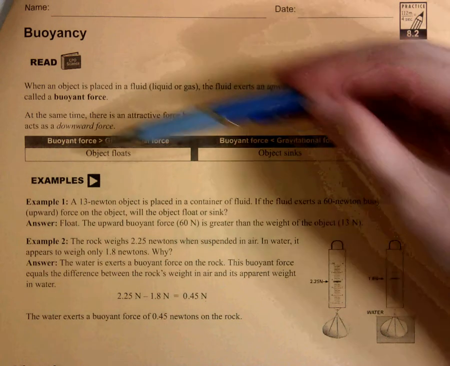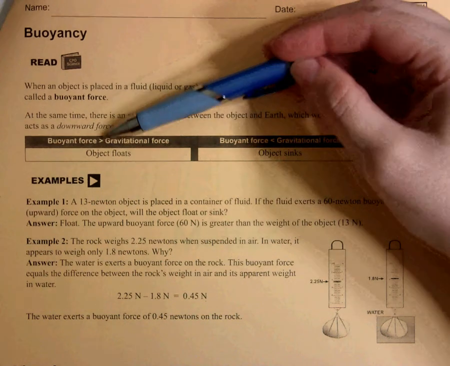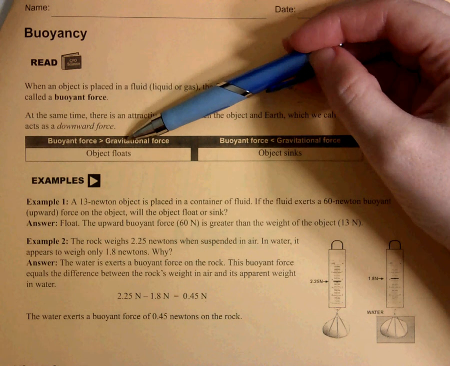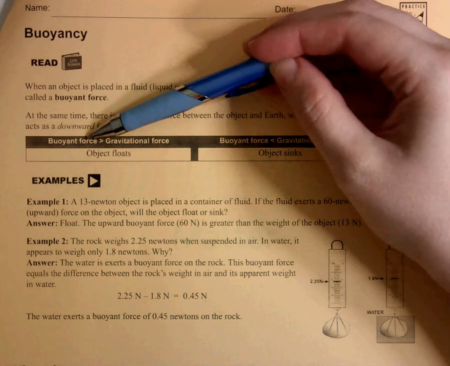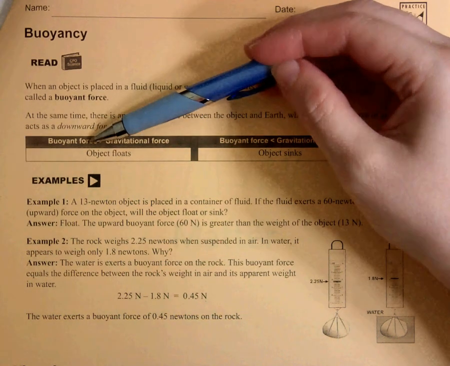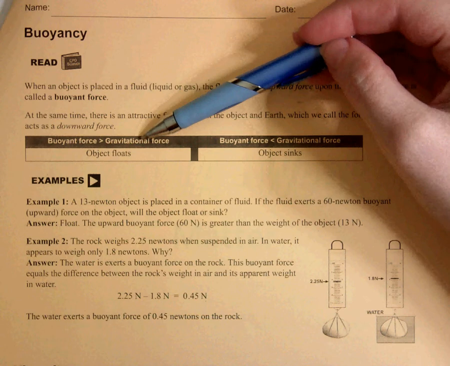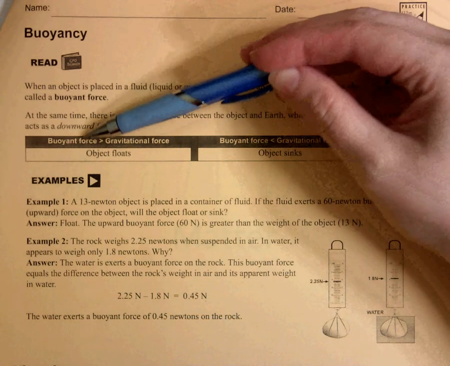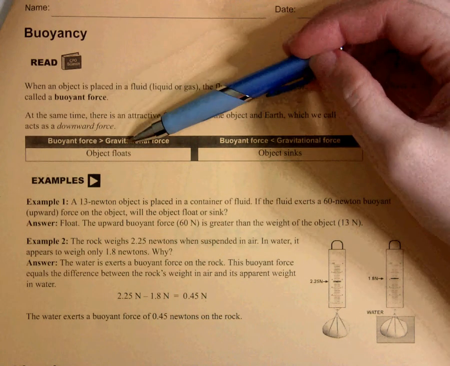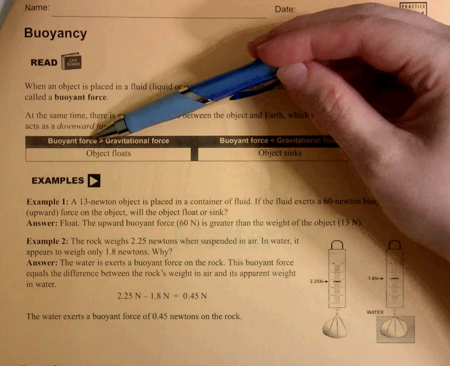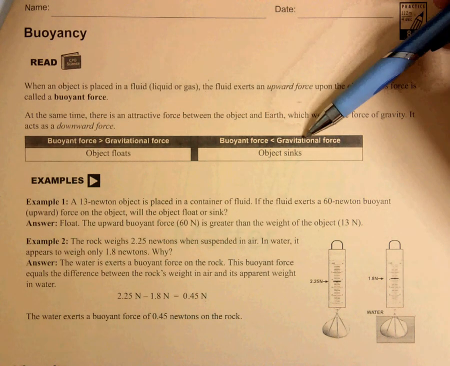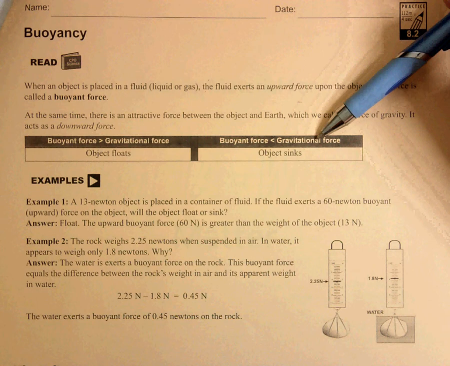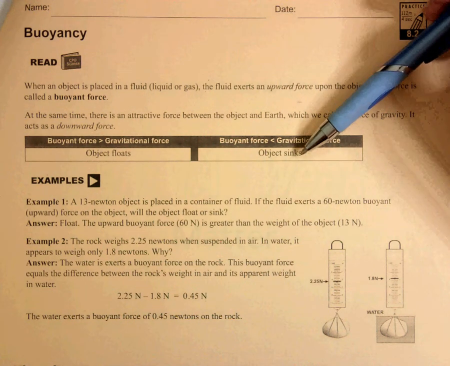Notice, if the buoyant force on an object is greater than the gravitational force that's pulling it down, the object will float. And this makes sense to me because since the buoyant force is the upward force on an object and gravity is pulling something down, if the upward force is greater than the downward force, then up wins and it's going to float. If the buoyant force, though, is less than the gravitational force, then the gravitational force is greater, which is the downward force, and the object will sink.